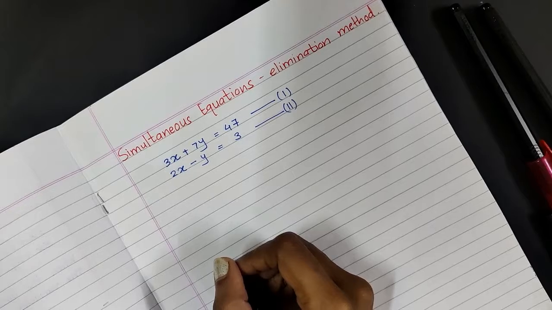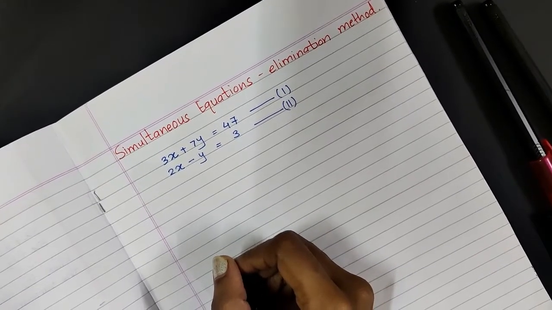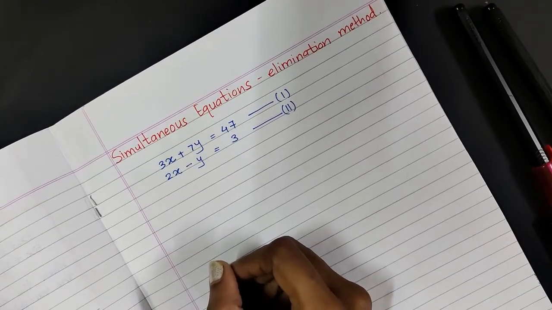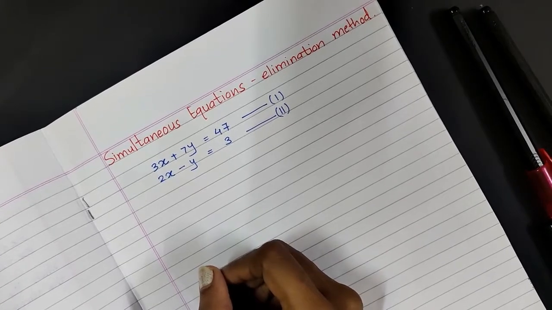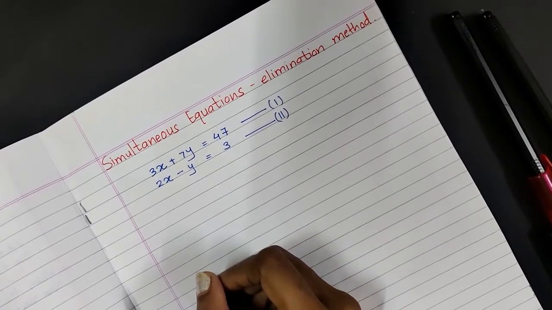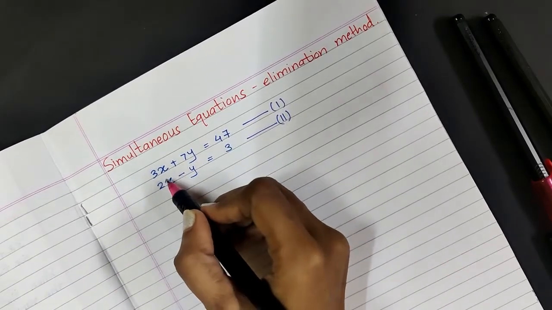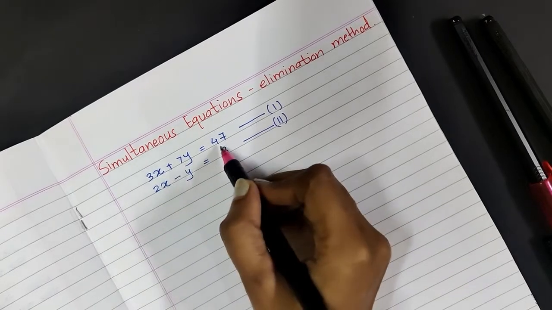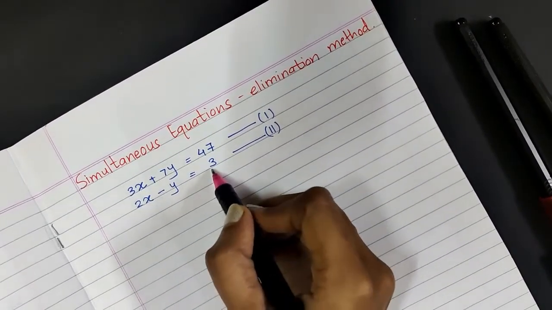This is yet another video in the series of videos on simultaneous equations. I have come up here with the third example question of simultaneous equations solving by elimination method, and as I had already written one example question here on my screen, which reads 3x plus 7y is equal to 47, 2x minus y is equal to 3.